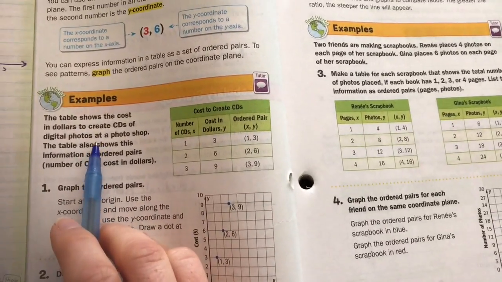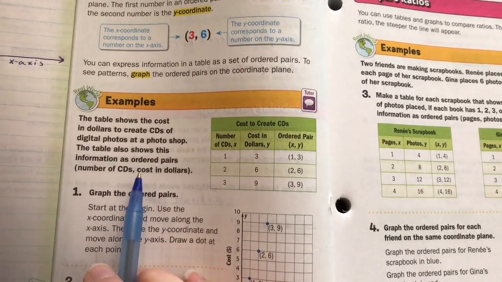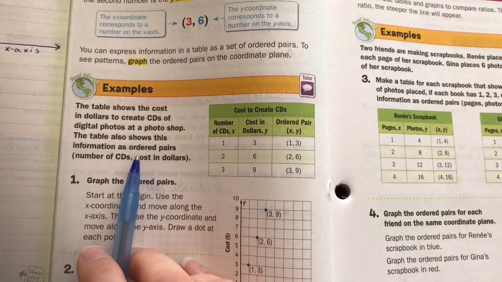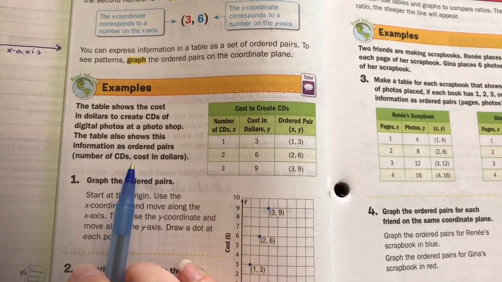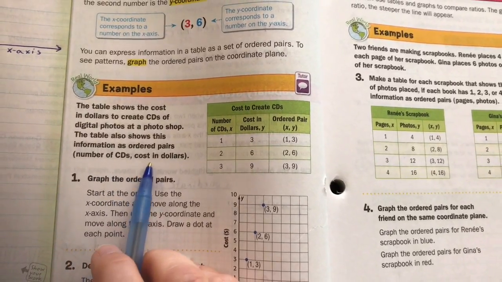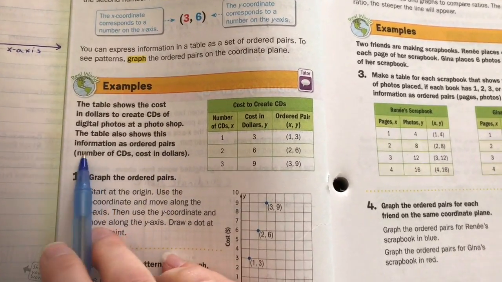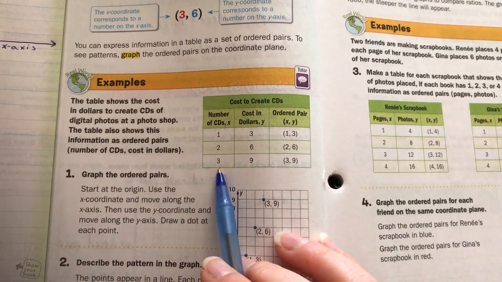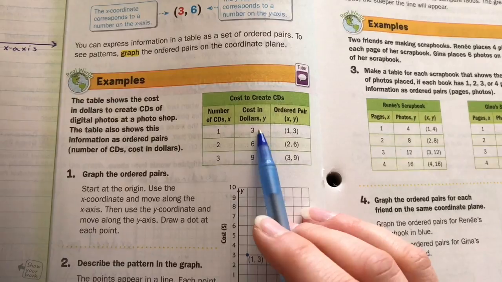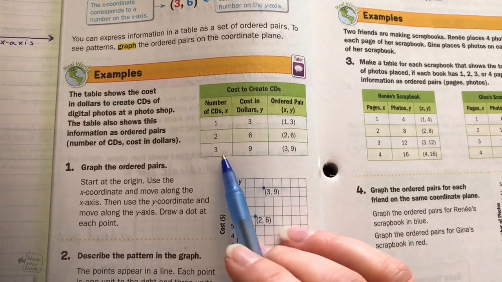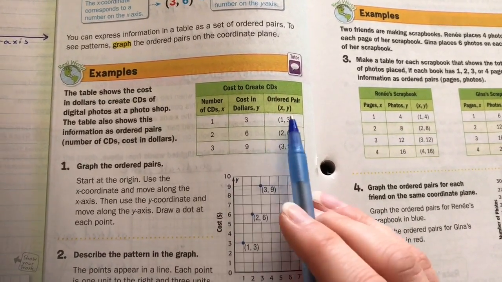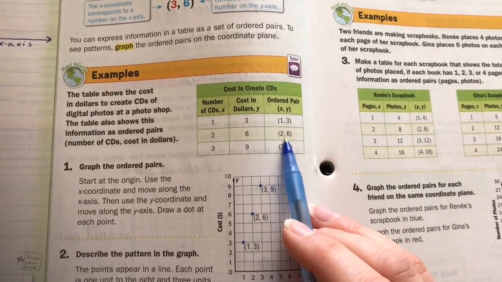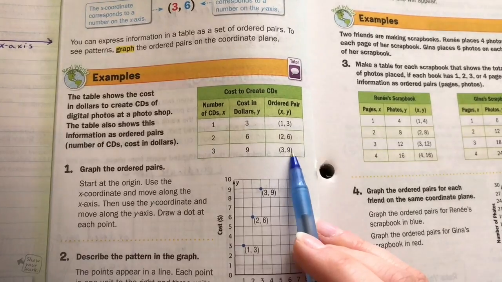The table shows the cost in dollars to create CDs of digital photos at a photo shop. This table also shows the information as ordered pairs, number of CDs to the cost in dollars. So that's the x-axis, that's the y-axis. So here are the number of CDs, 1, 2, 3. Here's what they cost. 1 CD is $3, 2 CDs is $6, 3 CDs is $9. So when you put it in an ordered pair, it's 1 to 3, 2 to 6, 3 to 9.